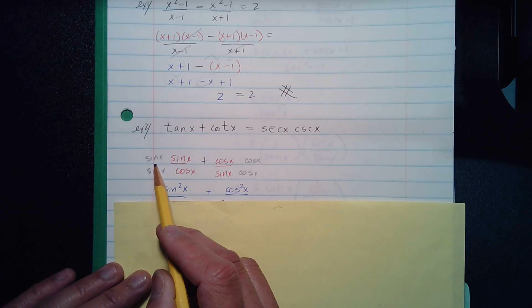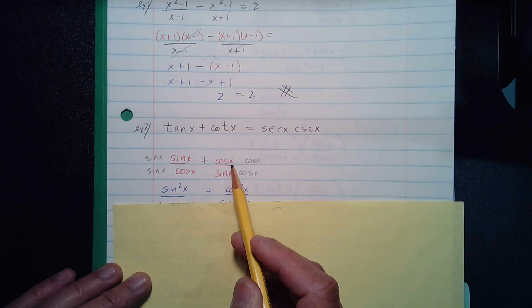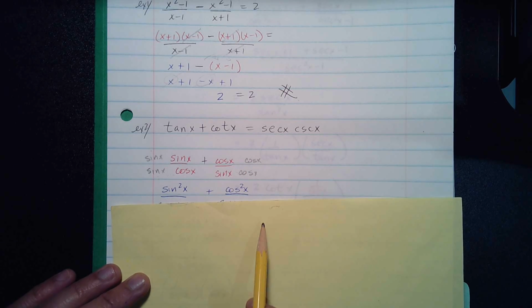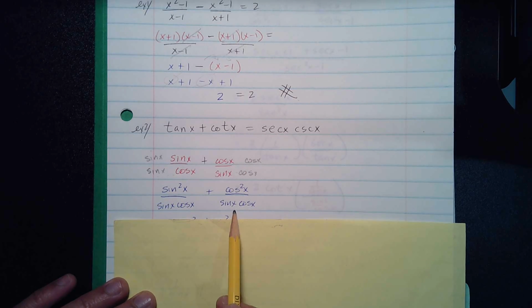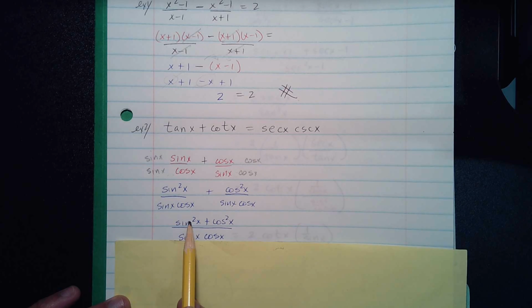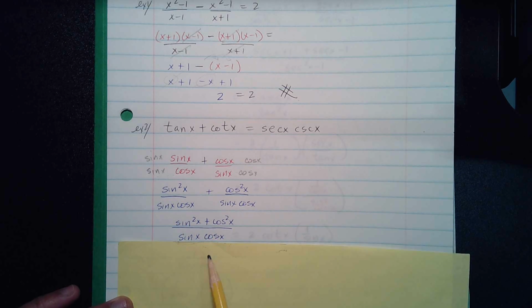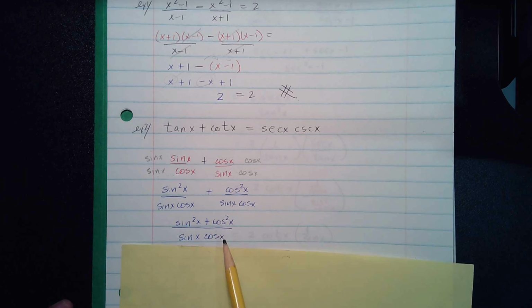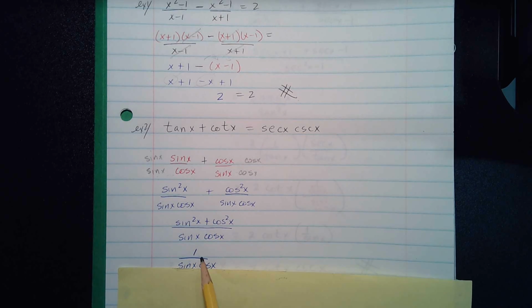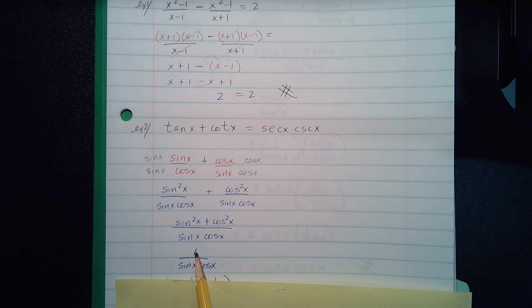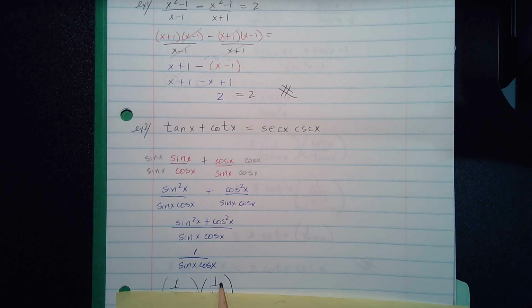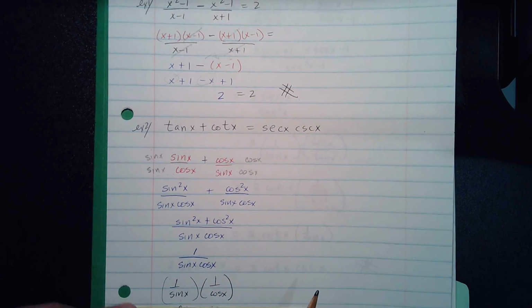Okay, so sine x times sine x is sine squared x. Cosine times cosine is cosine squared x. We have the same denominator. Now we can put the two numerators together because we have the same denominator. Sine squared x plus cosine squared x is 1. I'm going to now rewrite 1 as 1 times 1, which is the same thing as 1. So 1 over sine x times 1 over cosine x is equivalent to this expression.